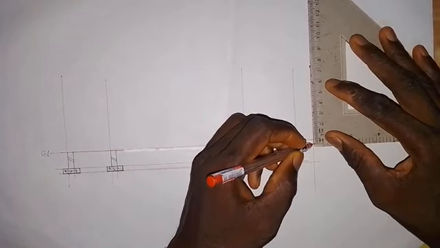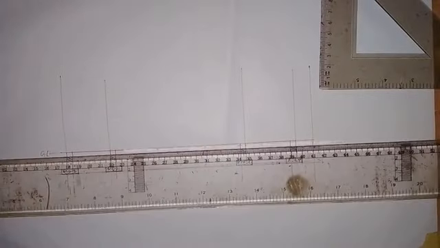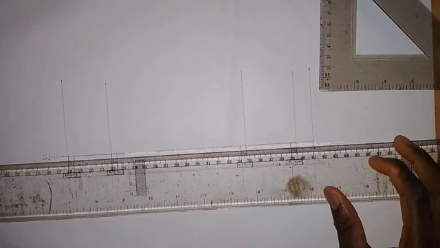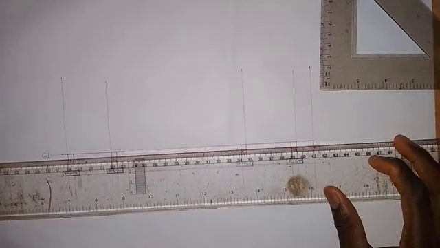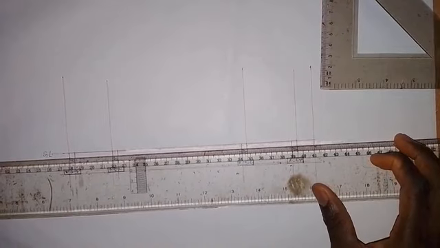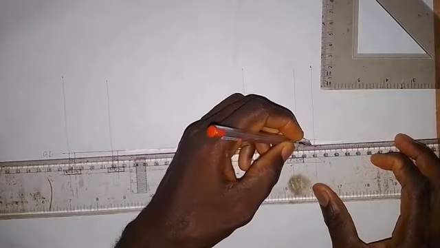Okay, so this is 4 millimeters. Then I'm going to draw a horizontal line. So here I will draw a horizontal line, though I need to have done the correction. The line was not straight. That is, the line that I drew for the ground level was not straight initially.